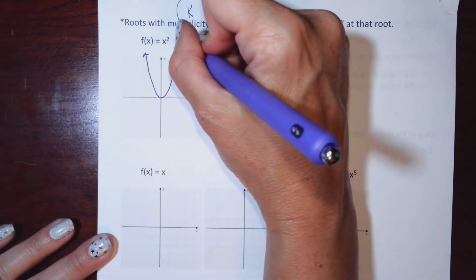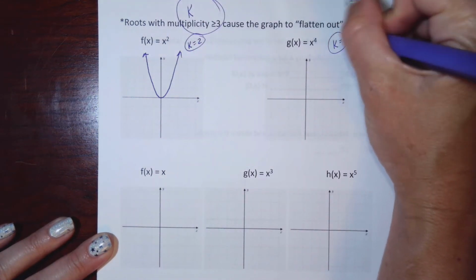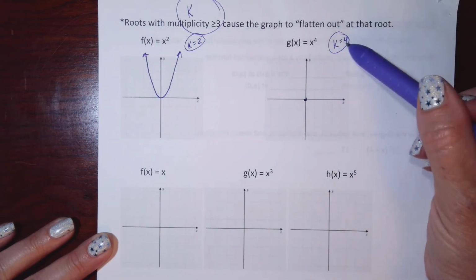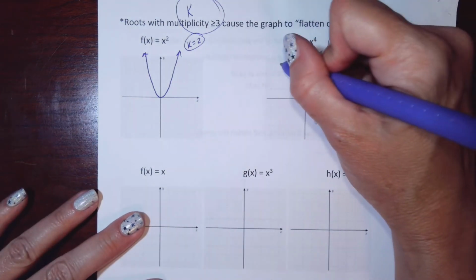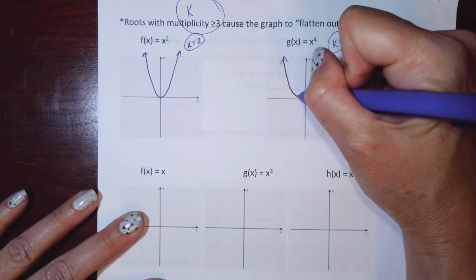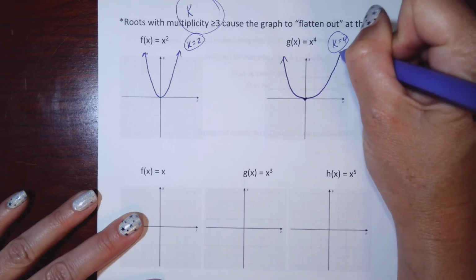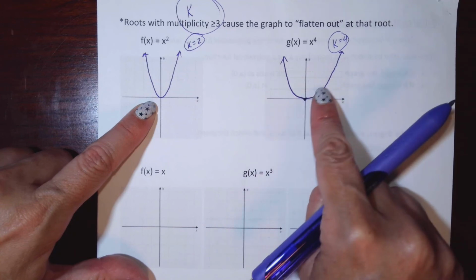My value here, k is 2. Here k is 4 at my root 0, so it's still going to touch and turn, but it's going to flatten out. So it's not just going to come down, go back up. It's going to come down, it's going to kind of slow down, flatten out, widen out at the base. Doesn't get completely flat, but it gets much wider. You compare the difference. This one flattens out where it comes in to turn.